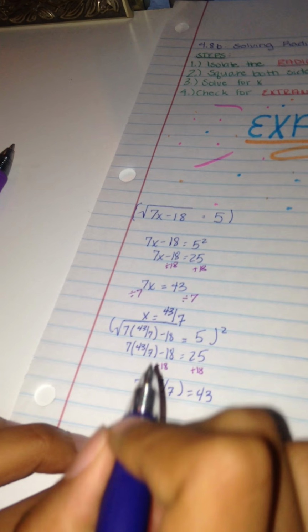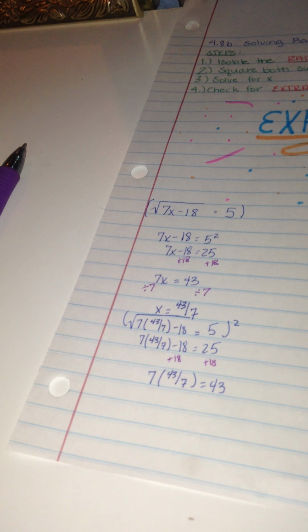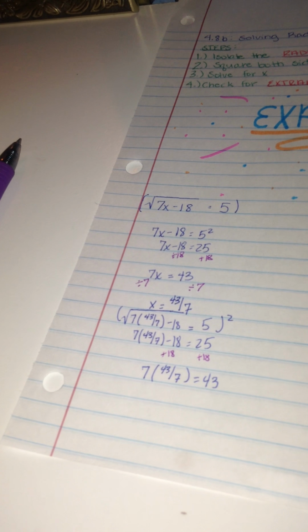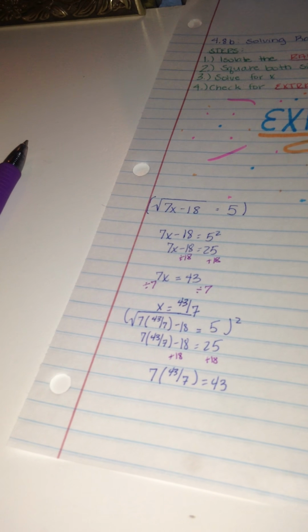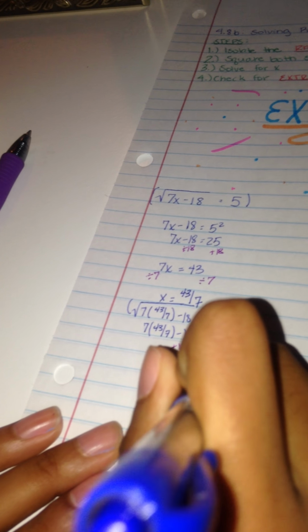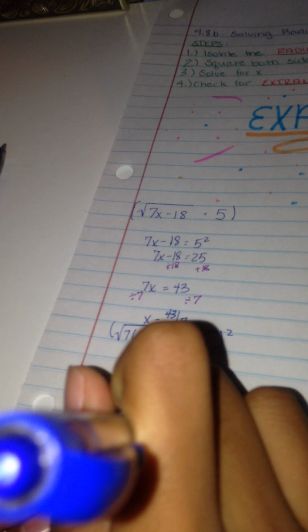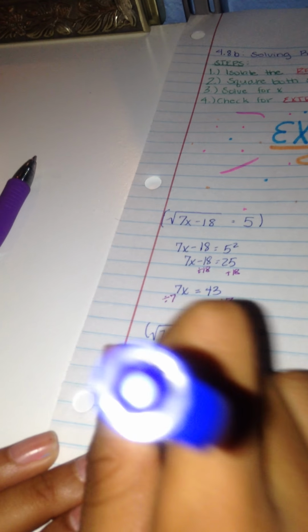And you have 7 times 43 over 7 is equal to 43. From here, I would multiply my 7 by my 43 over 7. 7 times 43 divided by 7 is 43. 43 is equal to 43. So therefore, your x is equal to 43 over 7.